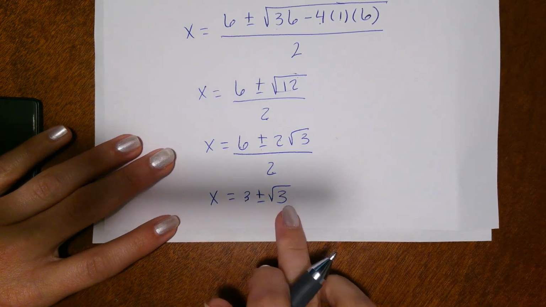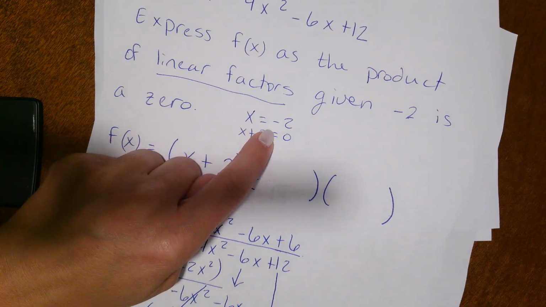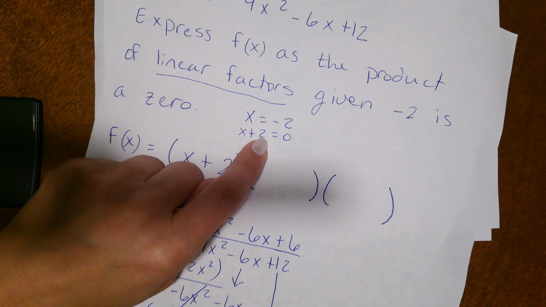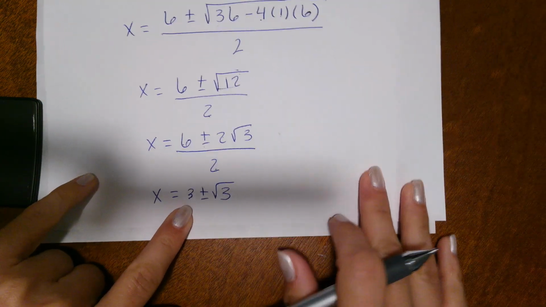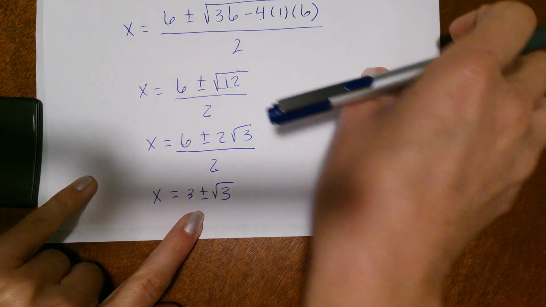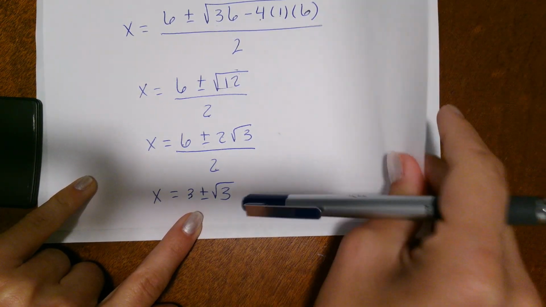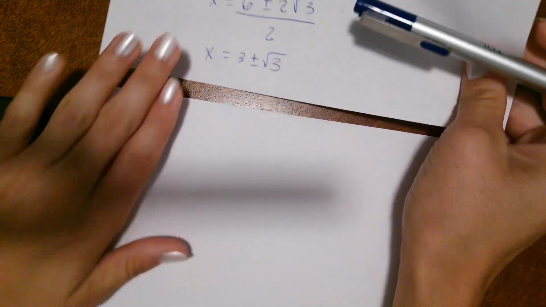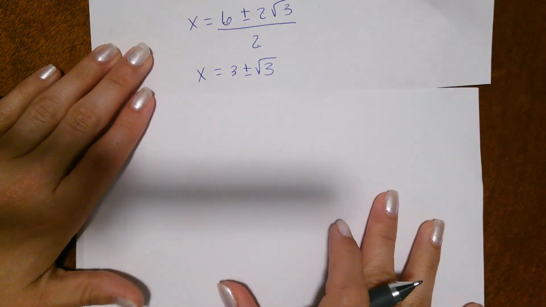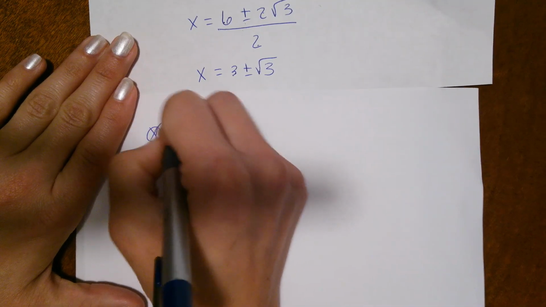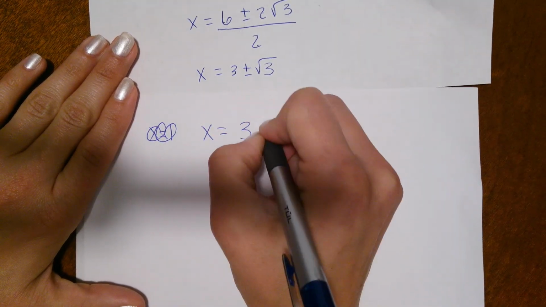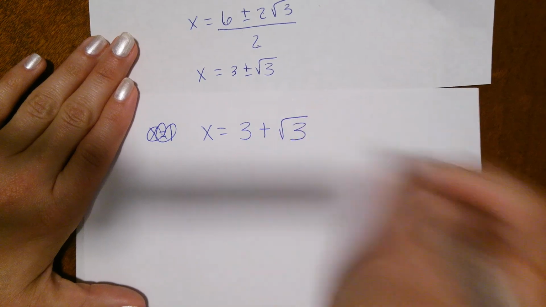Now we have the zeros, so just like we rewrote negative 2 back as a root, we need to do the same thing with these zeros. So we come off to the side. I have x equals 3 plus the square root of 3.